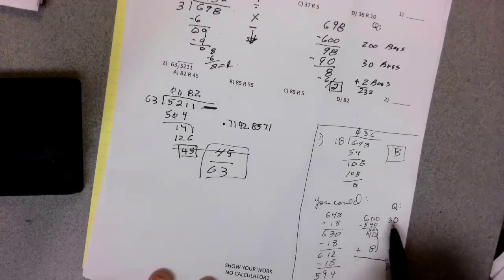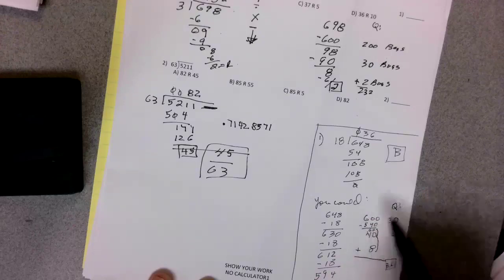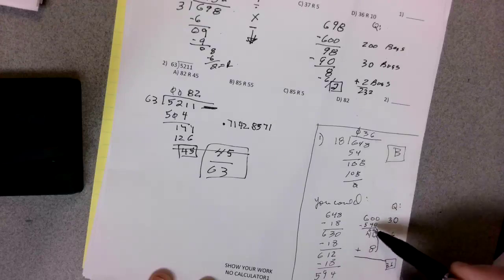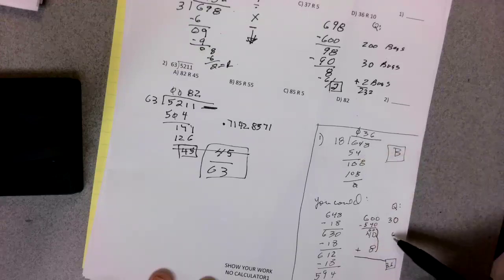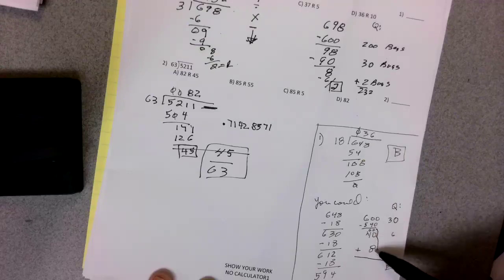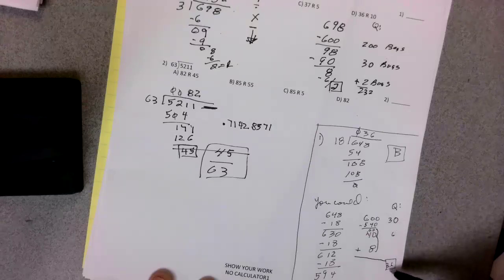So you say, well, 30 times 18 will give me the 540, which is what this number represents. Do your subtraction, and you have 60 left. Combine that with the 40 and the 8, and you wind up with 108, which represents this. And then you say, 108 divided by 18 is 6, and you sum this up and you get 36 as your quotient.